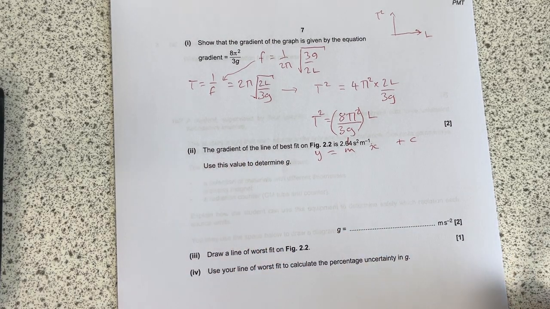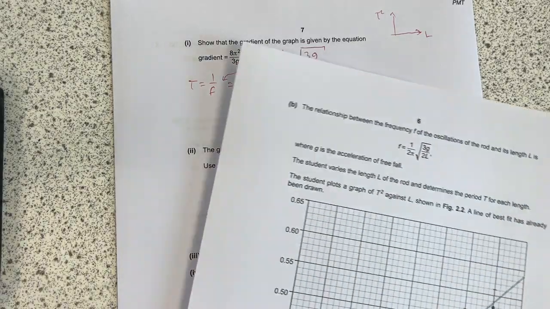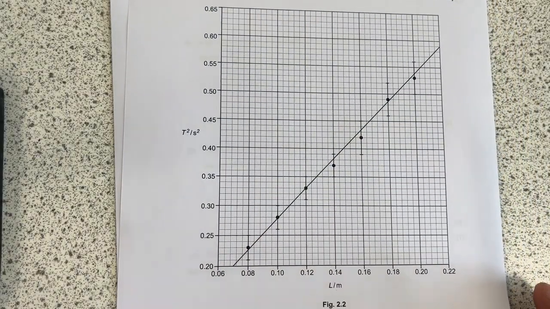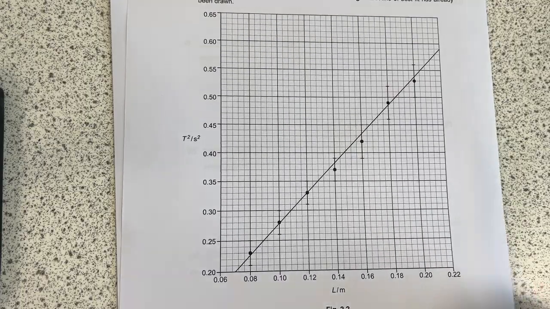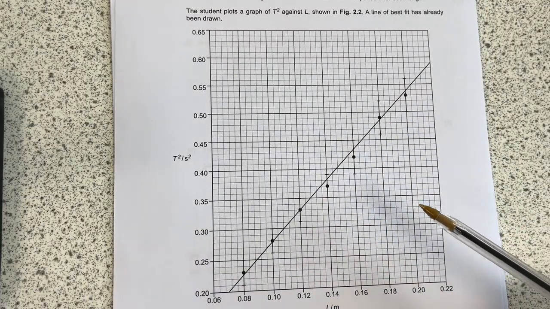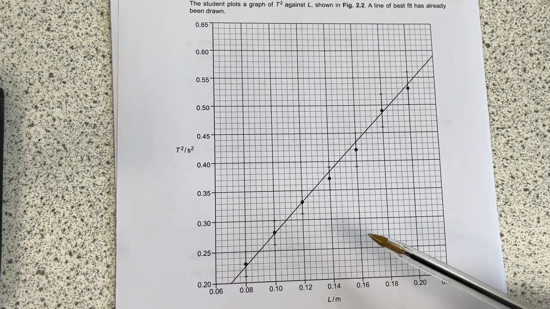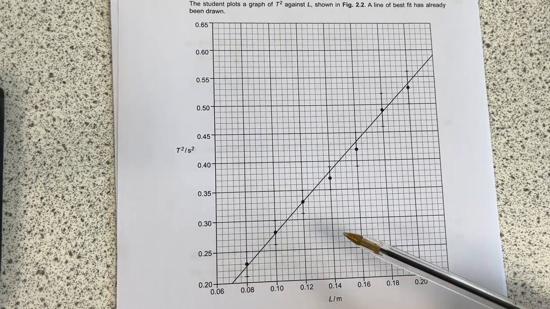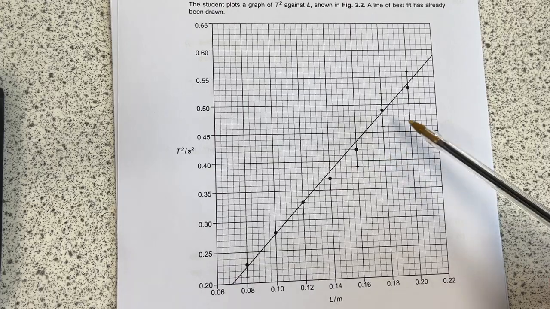Okay, the gradient of the line of best fit on figure 2.2 is 2.64. Now, it is unusual for this type of exam to not ask the students to do that. Typically, there'll be a table of results. A couple of these points will be missing, and the student would be required to fill in the rest of the table of results with some uncertainty associated with that.